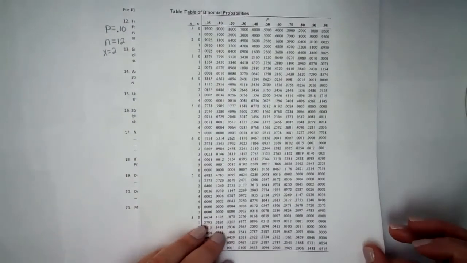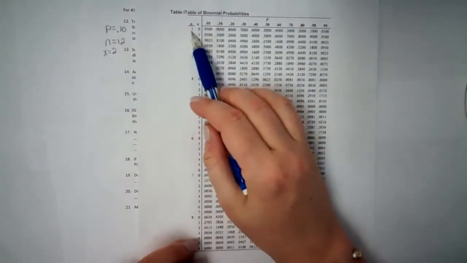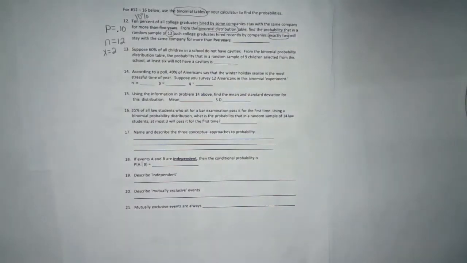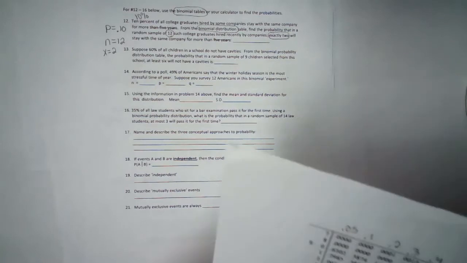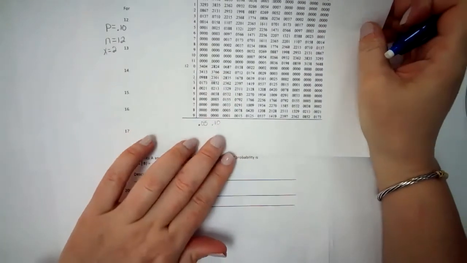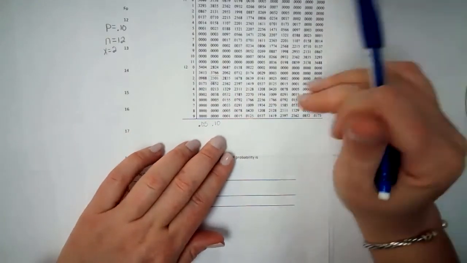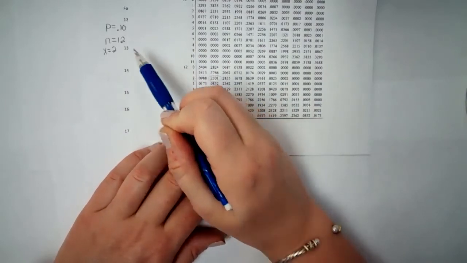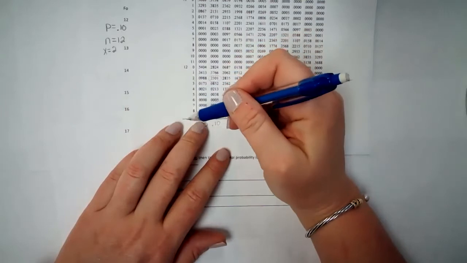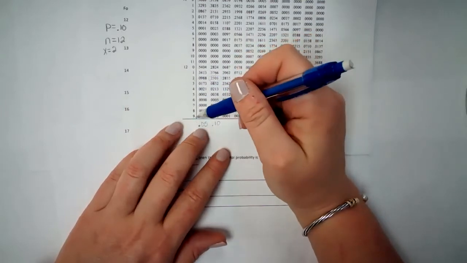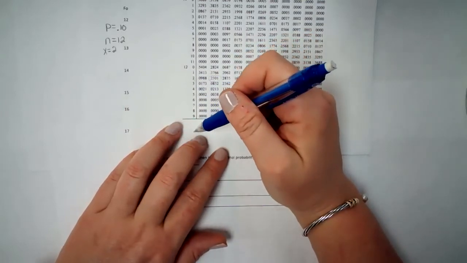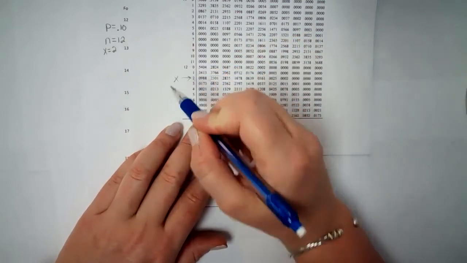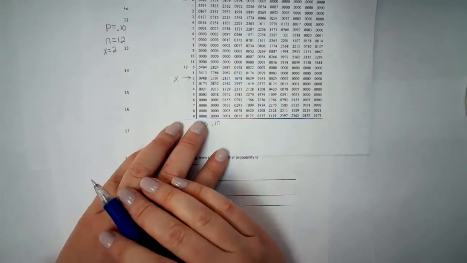Okay, so here's my table. N is 12, so I have to find where N is 12. It's actually going to be on the next page. Okay, here we go. This is left over from what we did in class yesterday. Here's N is 12. All right, then X equals 2. So I don't need the whole N is 12 situation. By the way, 10, 11, and 12 are on the next page. I just need the X is 2 situation. That's it. I just need this line.